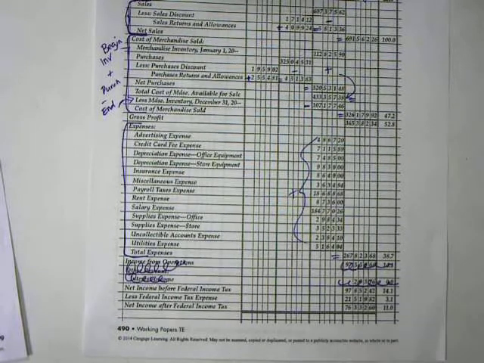Okay. So then the next one is the balance sheet. Let me take a look at something real quick. Okay.